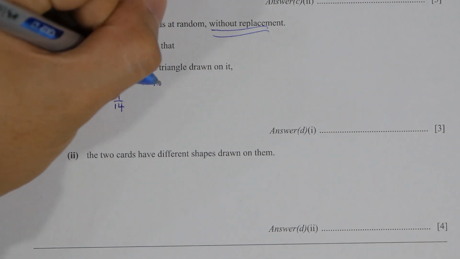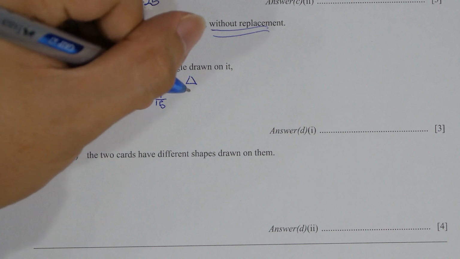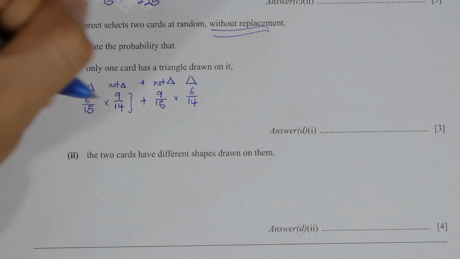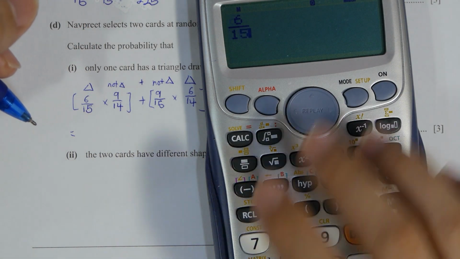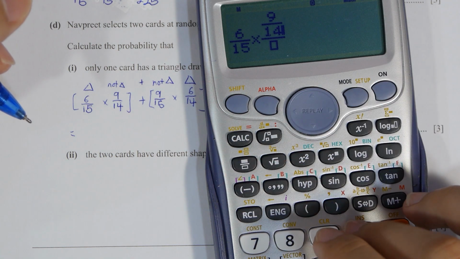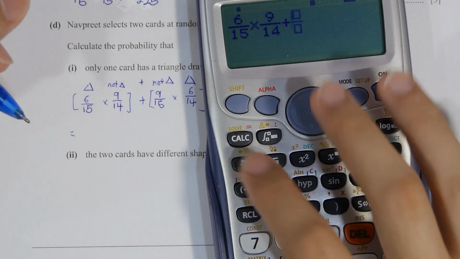However, after you have drawn out a triangle, the total number will be reduced to 14. So it will be multiplied by 9 over 14, plus when not triangle comes up first, which is 9 over 15 times 6 over 14. So the answer will actually be 18 over 35.